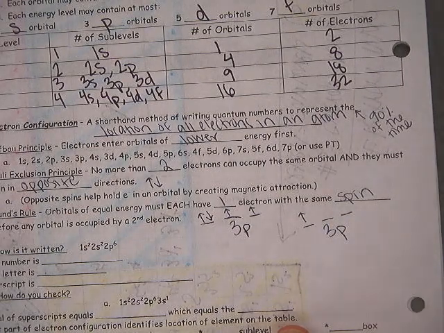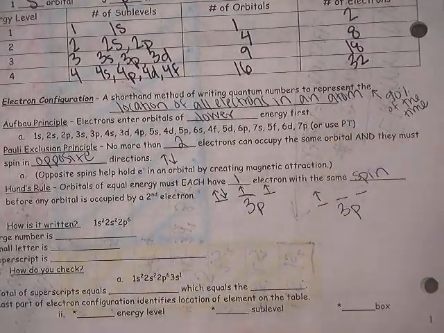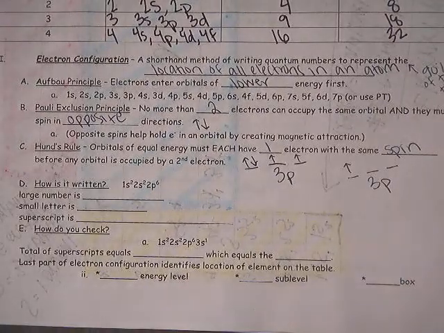They just don't have any electrons in them. Okay. Great question. I was just really confused. Yes, thank you for asking that.